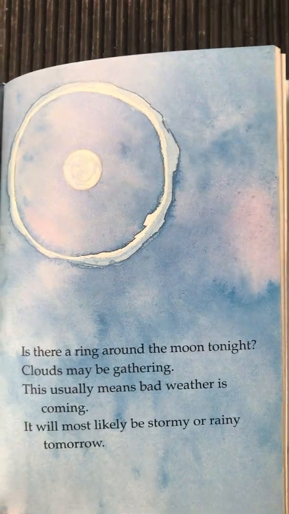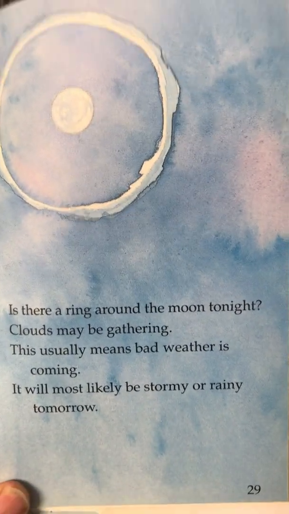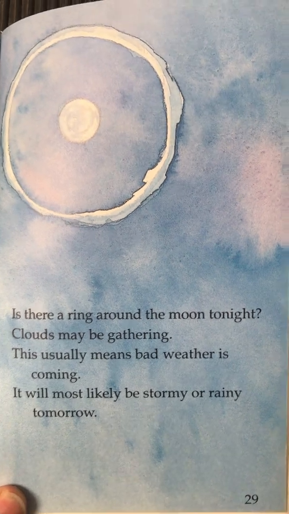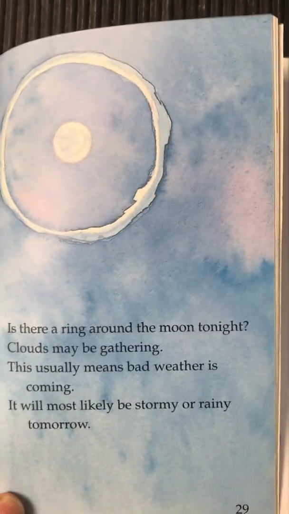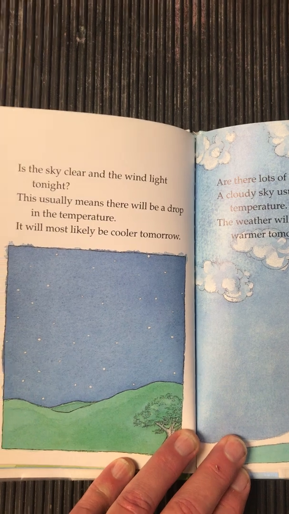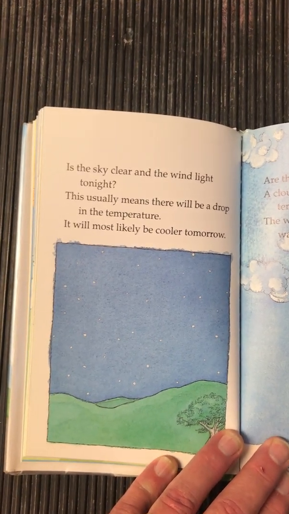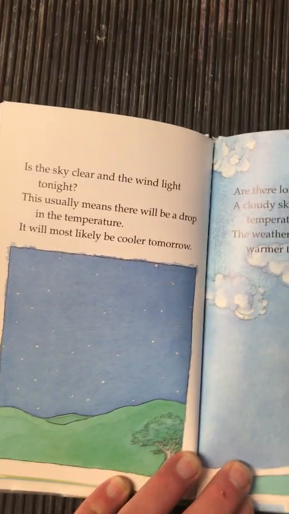Is there a ring around the moon tonight? Clouds may be gathering. This usually means bad weather is coming. It will most likely be stormy or rainy tomorrow. Is the sky clear and the wind light tonight? This usually means there will be a drop in the temperature. It will most likely be cooler tomorrow.